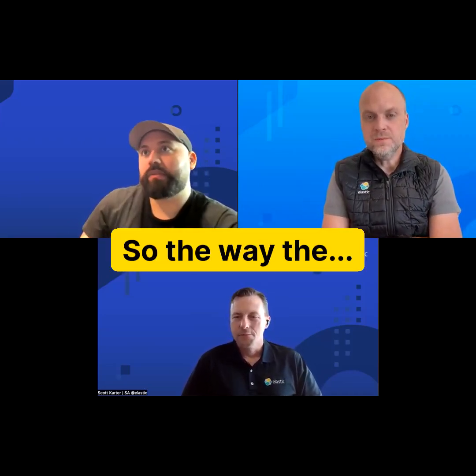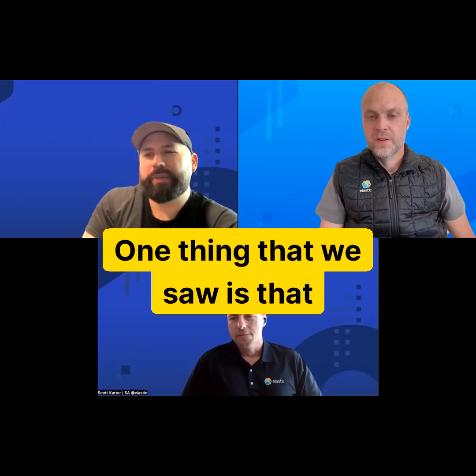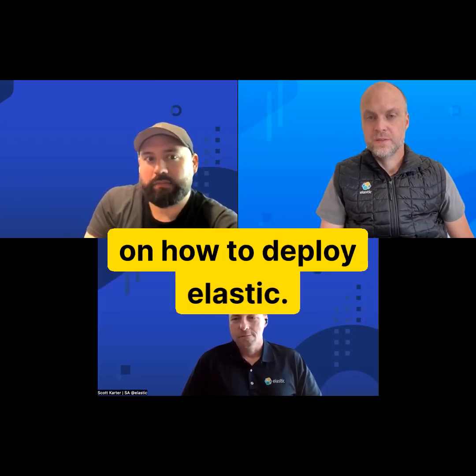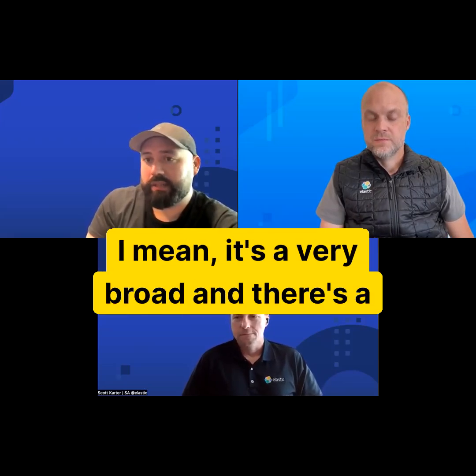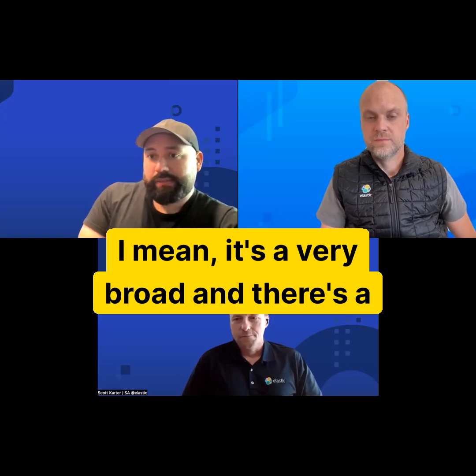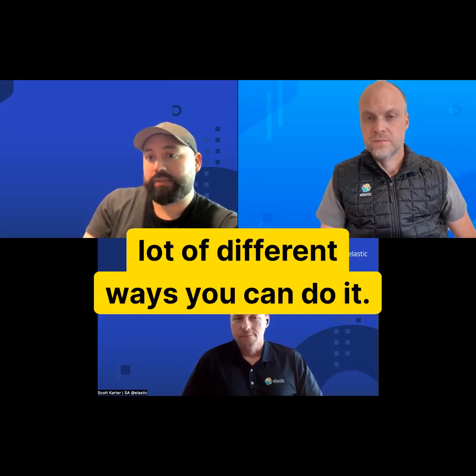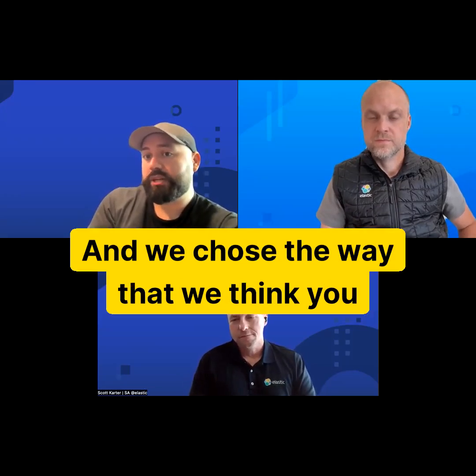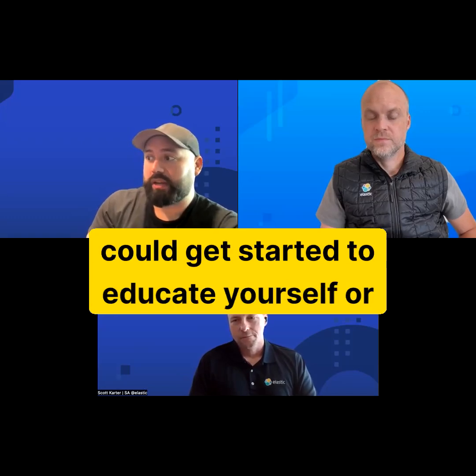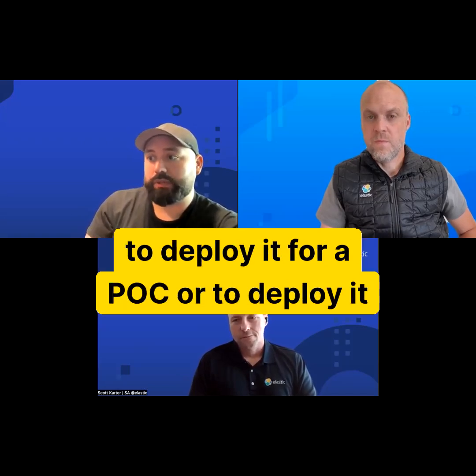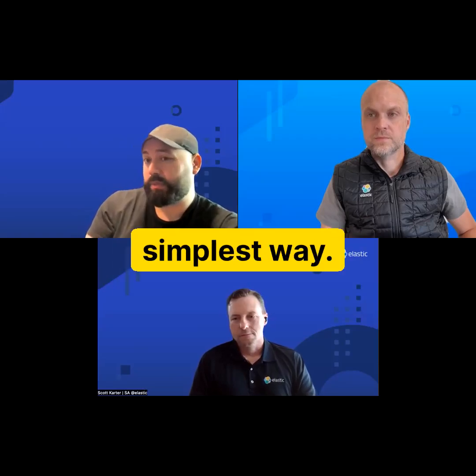Yeah, so the one thing that we saw is that everybody's kind of got their own take on how to deploy Elastic. It's very broad, and there are a lot of different ways you can do it. We chose the way that we think you could get started to educate yourself, or to deploy it for a POC or in an air-gapped environment, the simplest way.